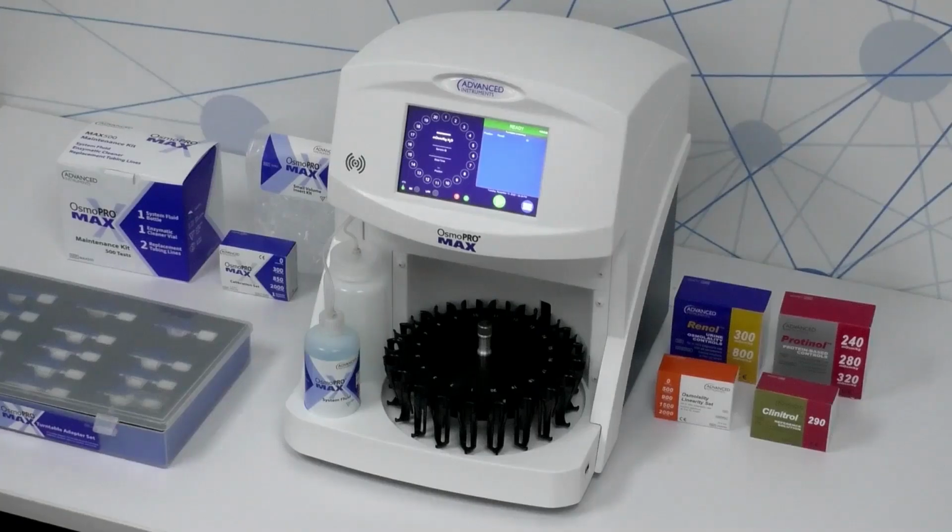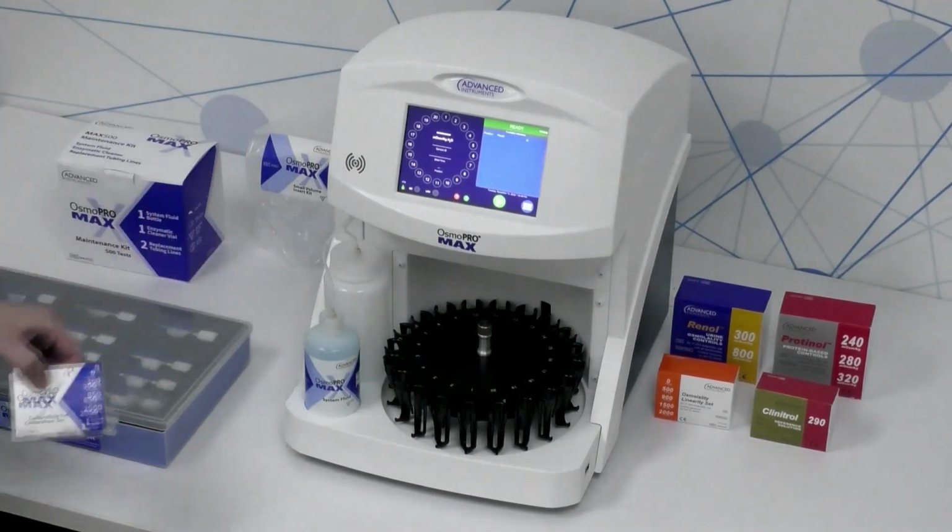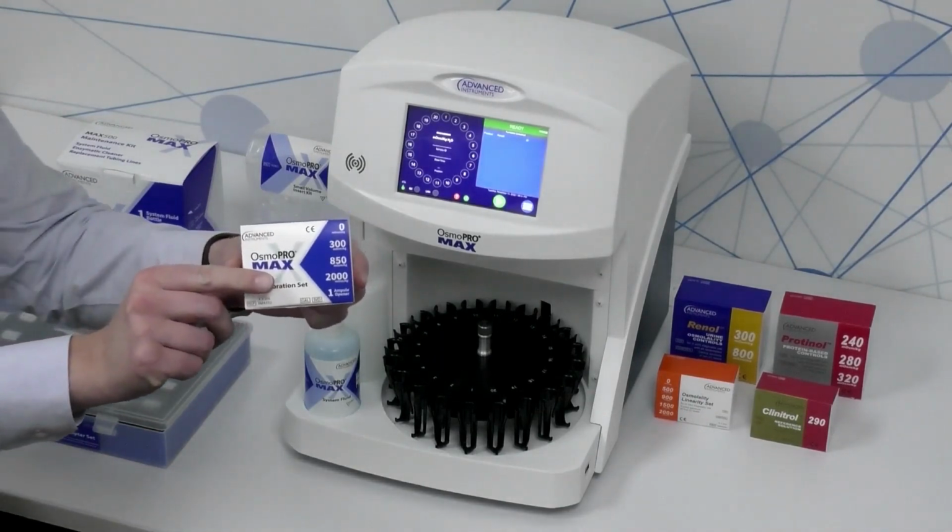Moving on to calibration, this process will be infrequent with the OsmoPRO MAX. The instrument arrives factory calibrated, with recalibration only expected to be performed approximately once every 6 months. All levels required for calibration are included in the calibration kit.